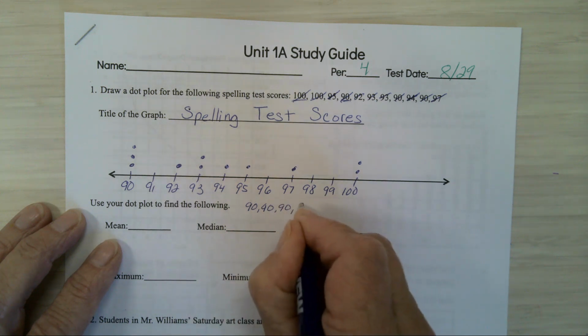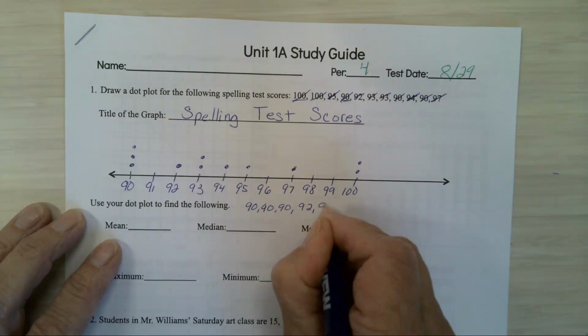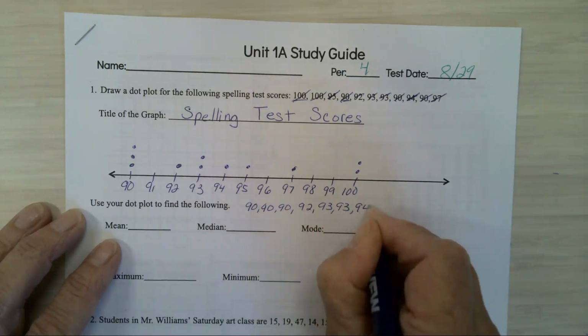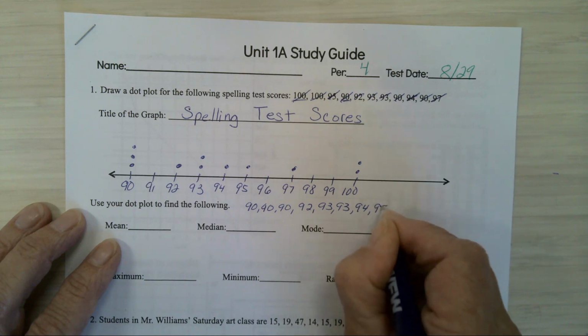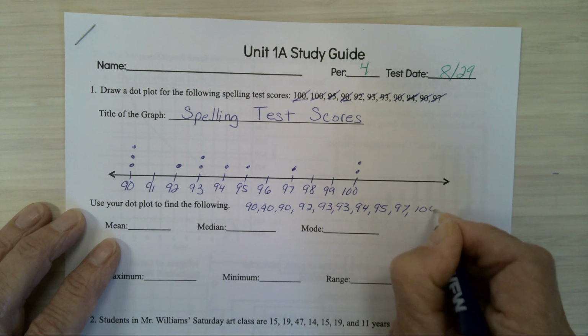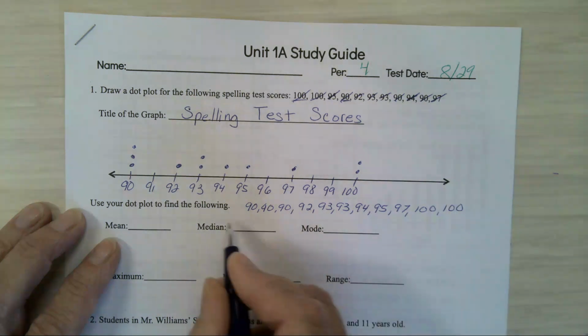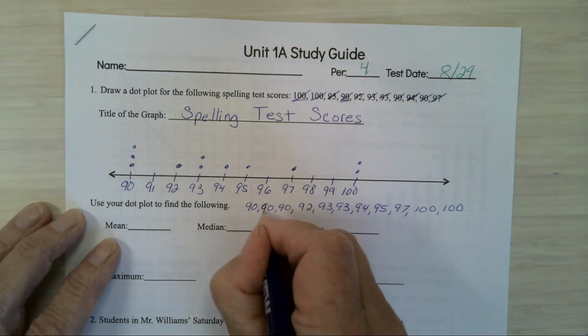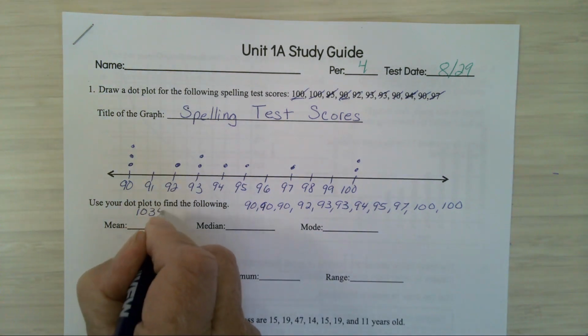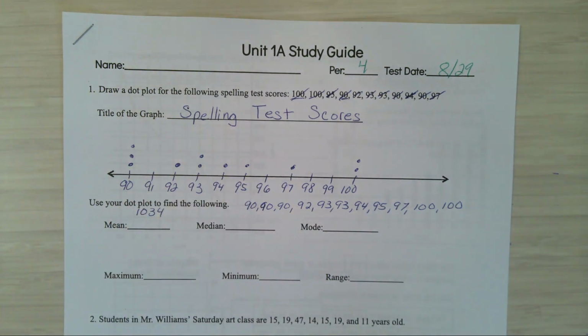Yes, you will be allowed to use a calculator on tomorrow's test. You add these up in your calculator. If you do so correctly, the sum, when you add all of these numbers together, is 1,034.